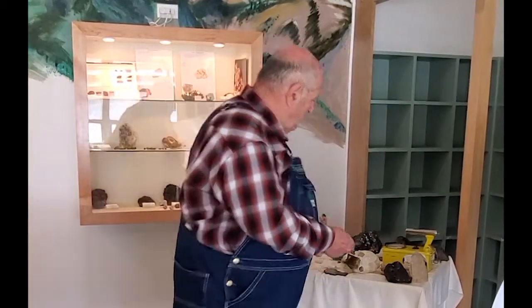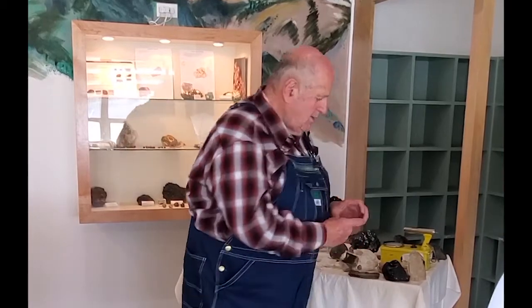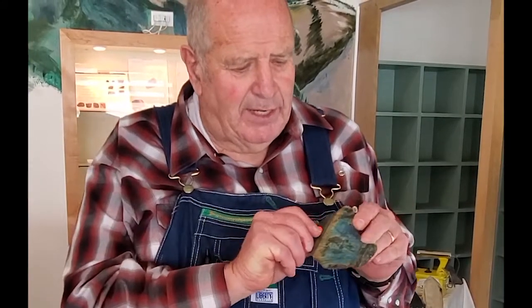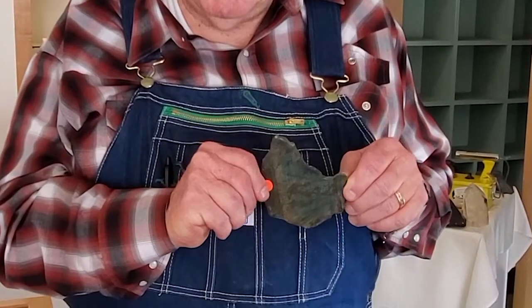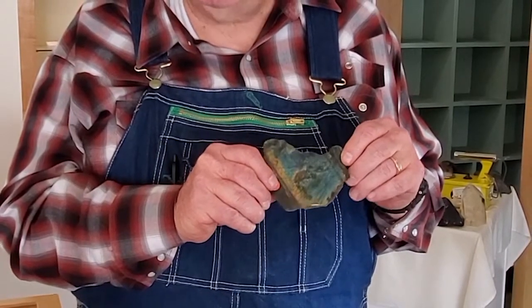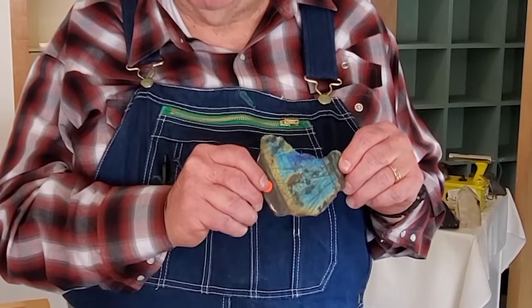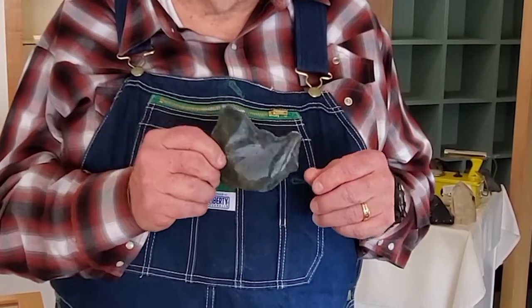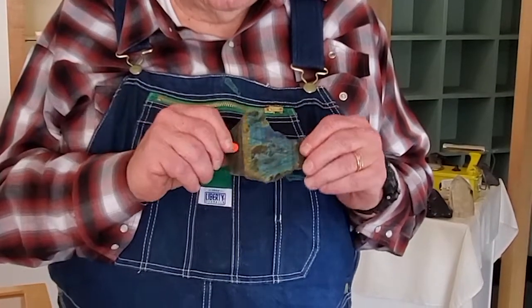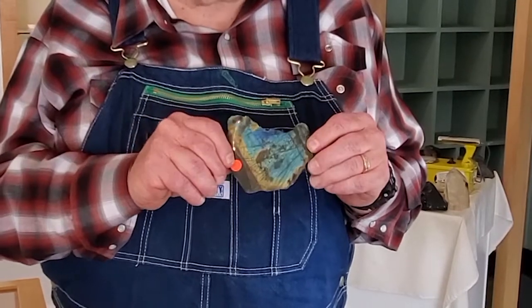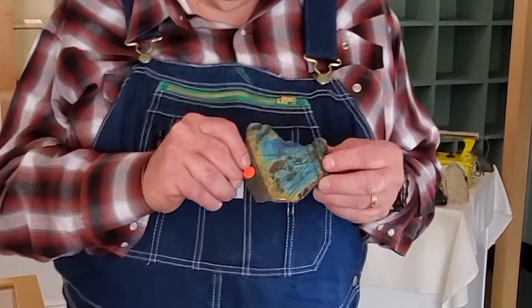Another example of a mineral that's very unique is this mineral right here. This is labradorite from Labrador. And if you just catch the light right, you can see that it has this iridescence like a peacock's feather. This iridescence is, again, a mineral characteristic. Labradorite is world famous for this shimmering appearance as the sun hits it at different angles.